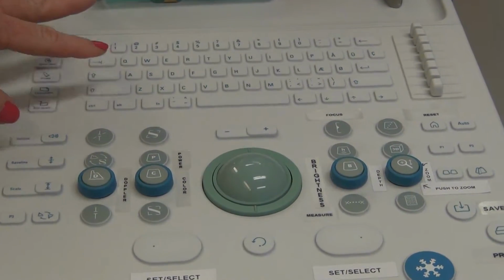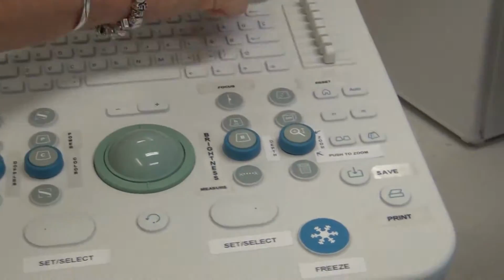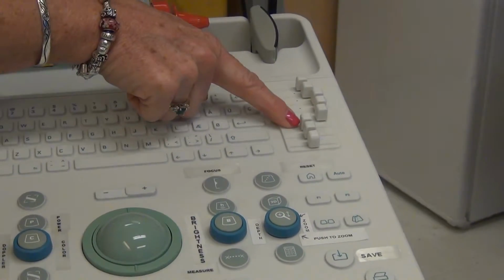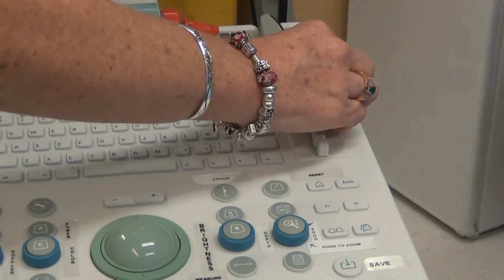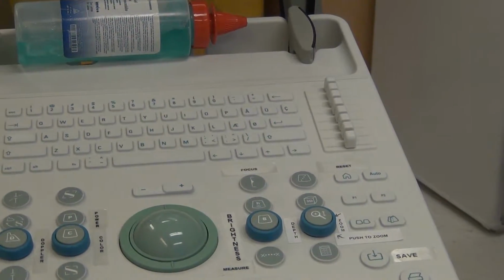We've already put the patient information in. We want to make sure that these buttons here are in the middle where the dots are. If you look, you can see dots that are in the middle. This is your TGC, or your time gain compensation. It's the fine tuning of your brightness.